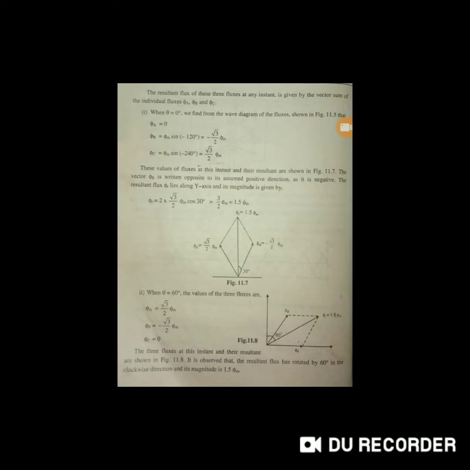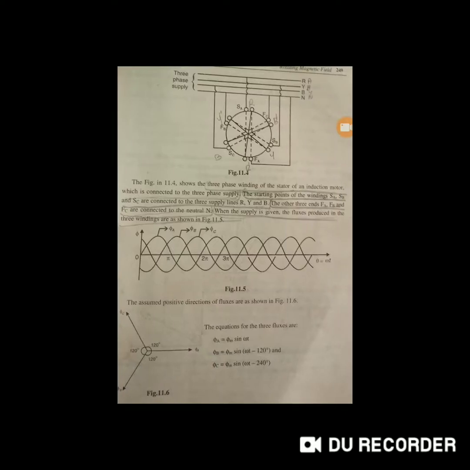Now the second condition, theta equal to 60 degrees. Theta is nothing but omega t, so omega t is equal to 60 degrees in these three equations.